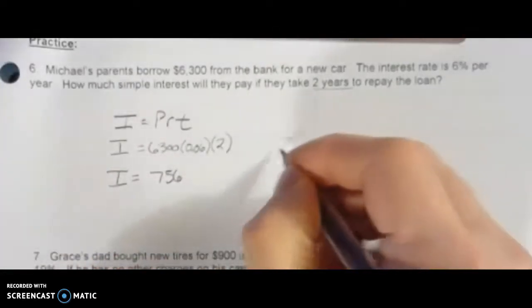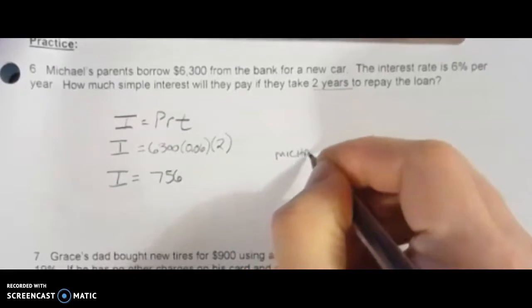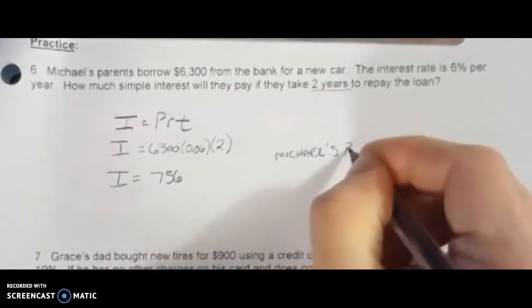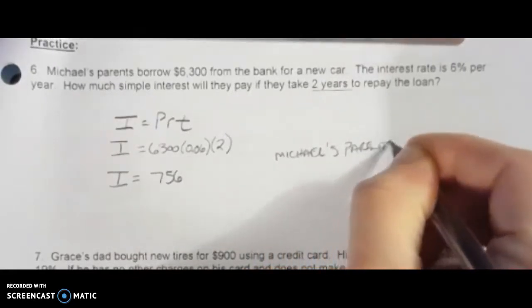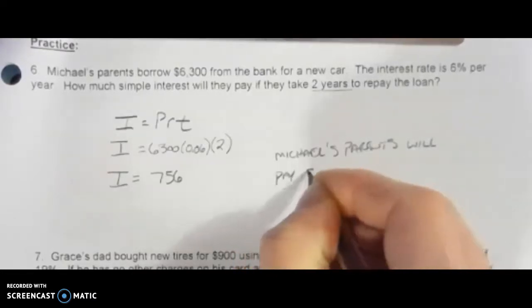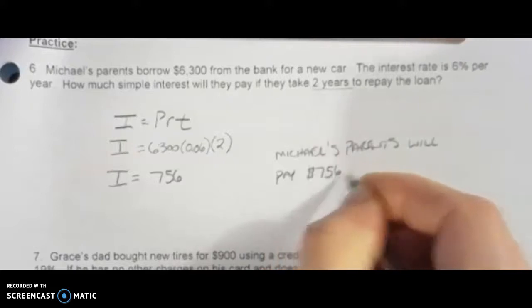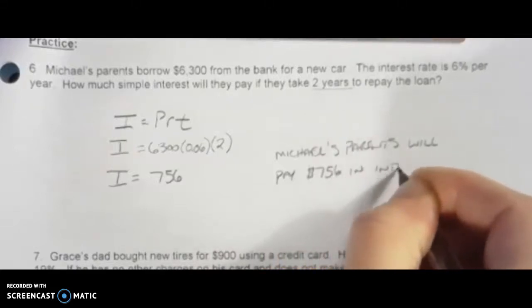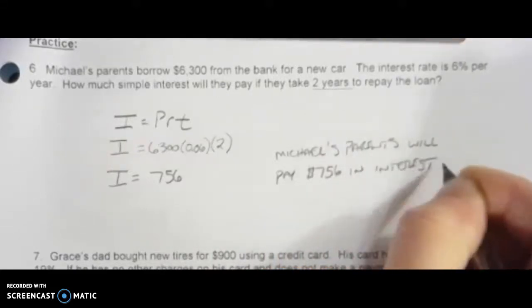756. And this means that Michael's parents will pay $756 in interest.